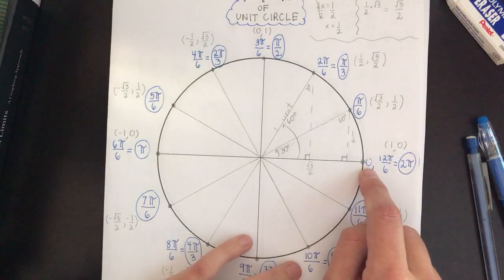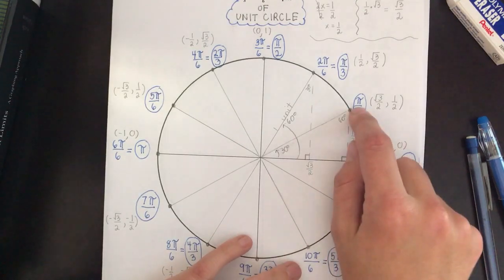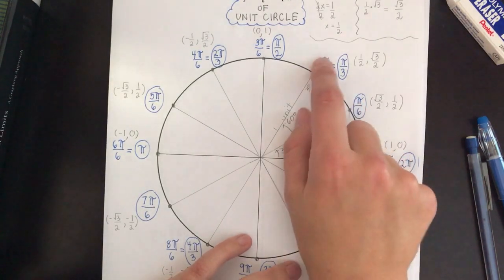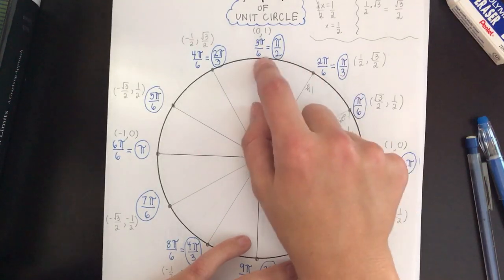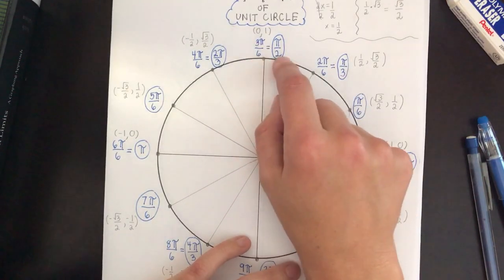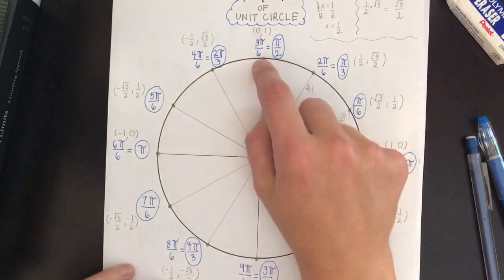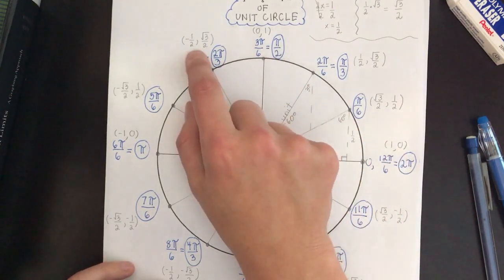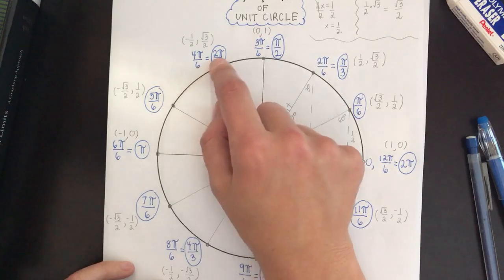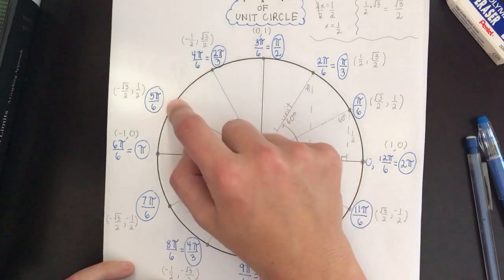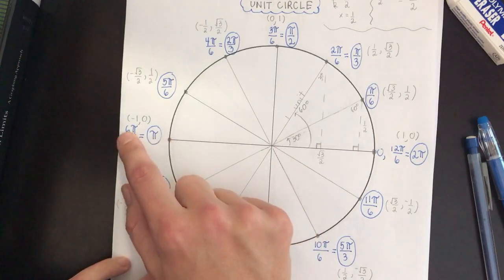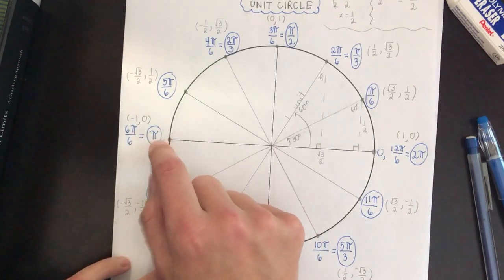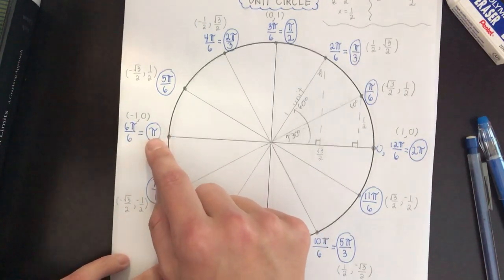So this is 0 radians. This is pi over 6. This is 2 pi over 6, which simplifies to pi over 3. This is 3 pi over 6, which, hey, what do you know, simplifies to pi over 2. This is 4 pi over 6, which simplifies to 2 pi over 3. This is 5 pi over 6. And last here, 6 pi over 6, which, yes, as we expected, is that checkpoint of pi.